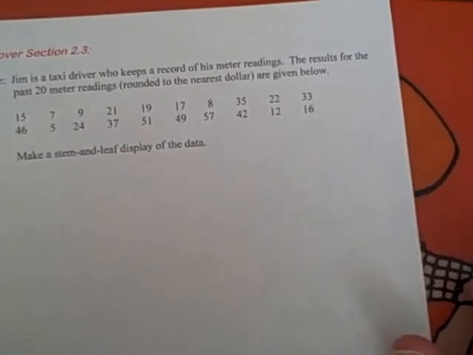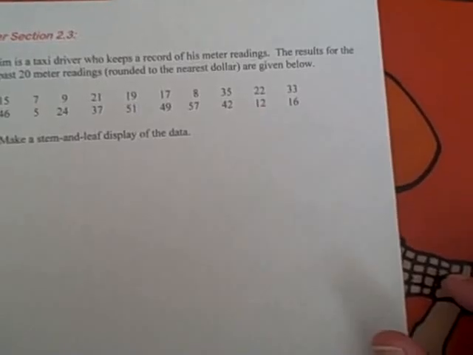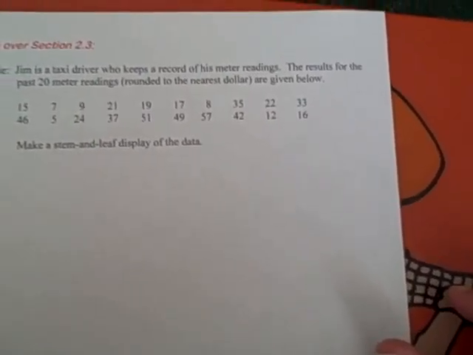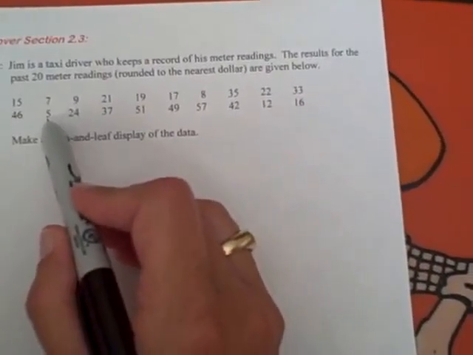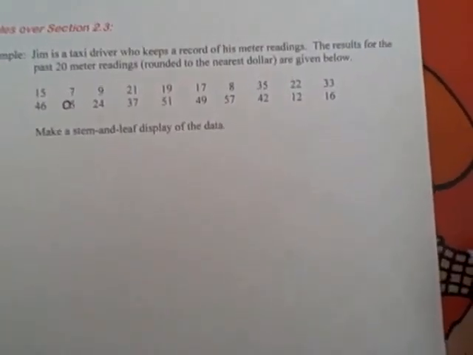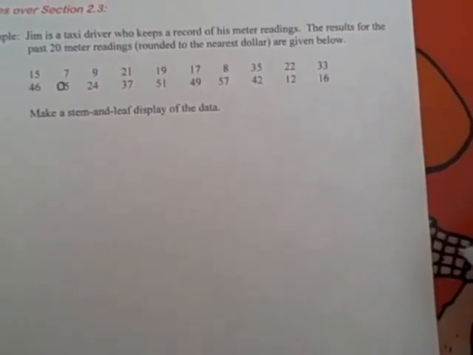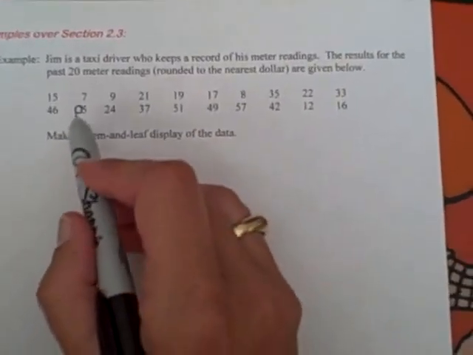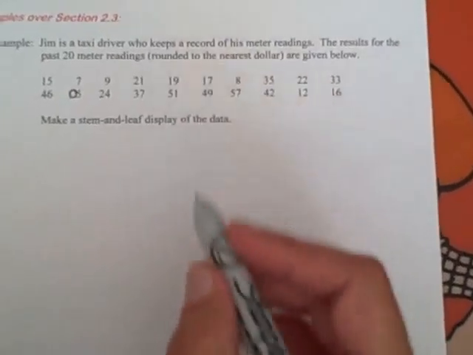Now, Jim is a taxi driver who keeps a record of his meter readings. The results for the past 20 meter readings, rounded to the nearest dollar, are given below. All right, so our smallest meter reading is $5, and if we think of this as a two-digit number, it would be 05, right? And the largest we have looks like 51. So our smallest tens value is a 0. Our largest tens value is a 5.